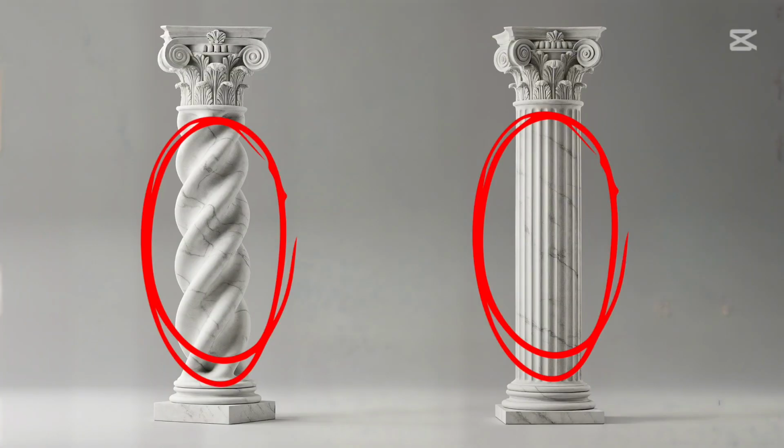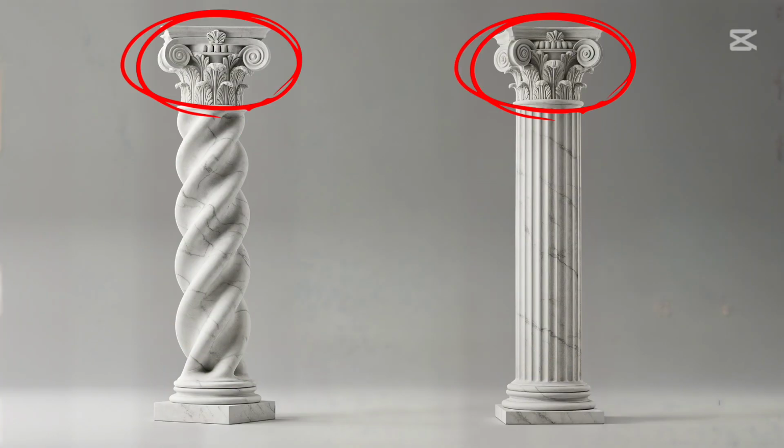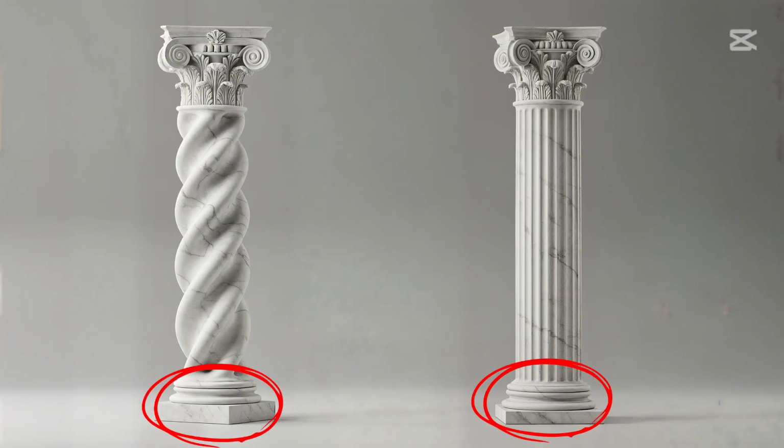So what do we mean when we say the word order? A classical order is more than just a column. It's a complete design system. It includes the column itself, the capital at the top, the base at the bottom, and the horizontal element called the entablature. Even the proportions of each part are carefully calculated.